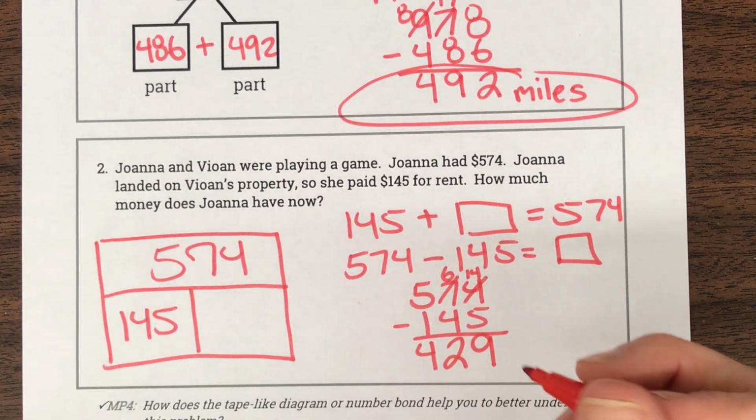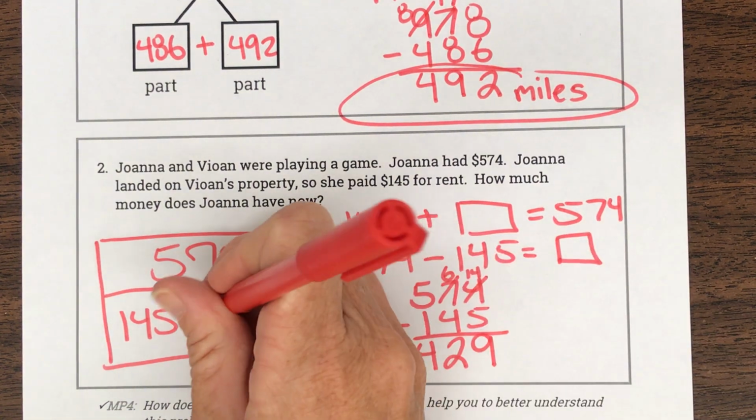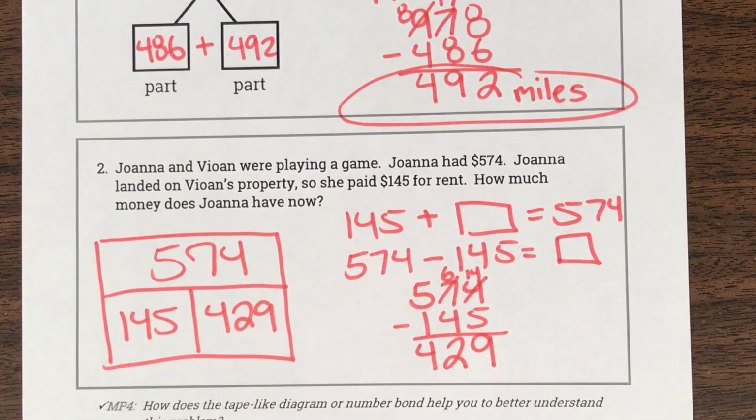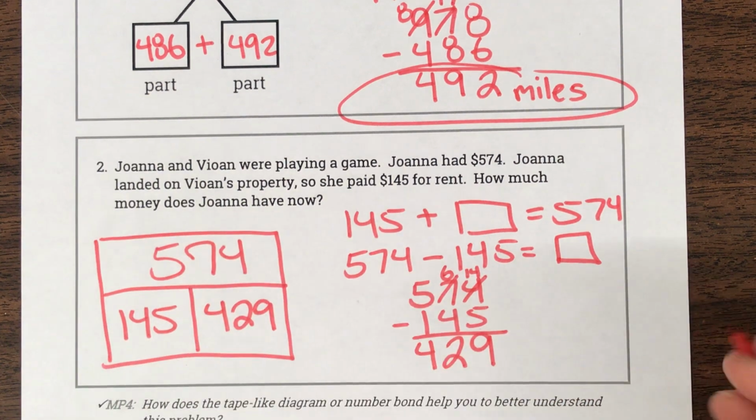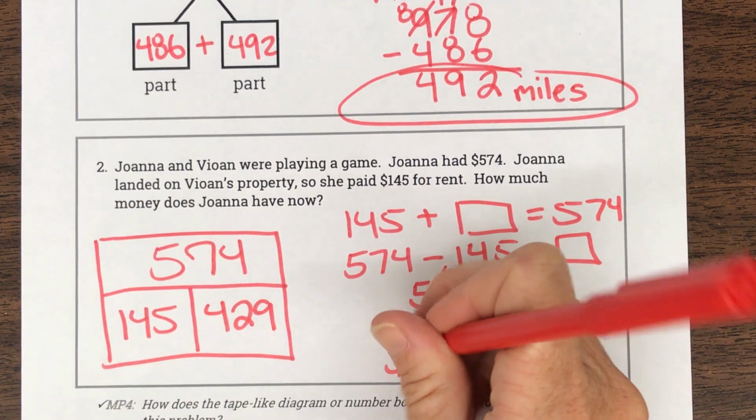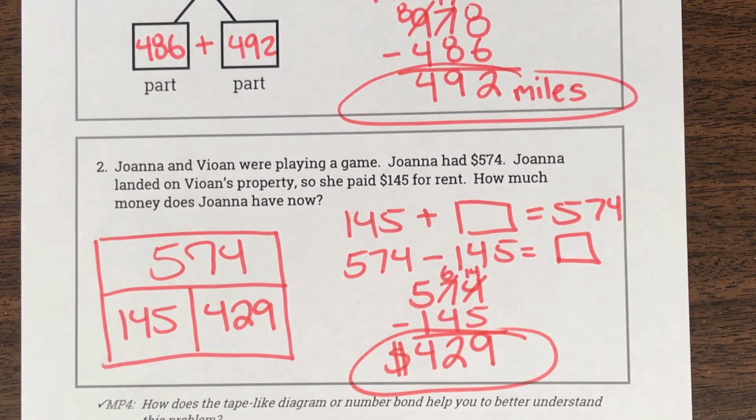So Joanna has $429 left. Those are my two parts that equal my whole. And that's money, so I can add a money symbol.